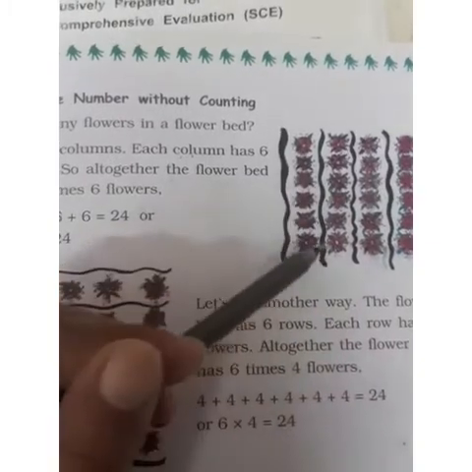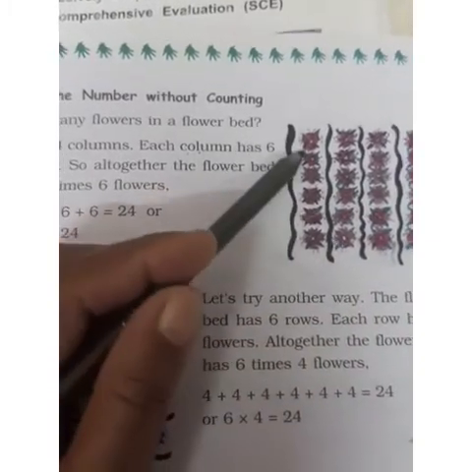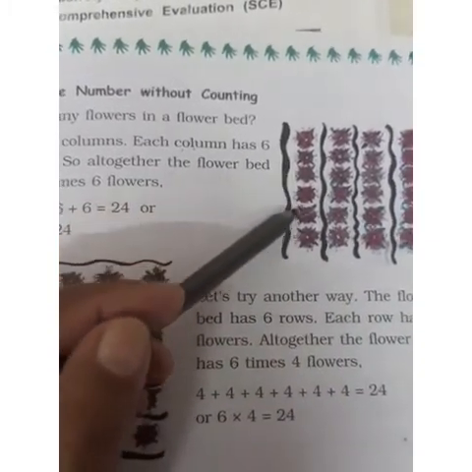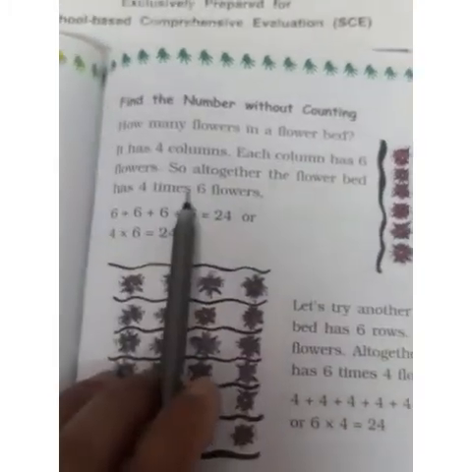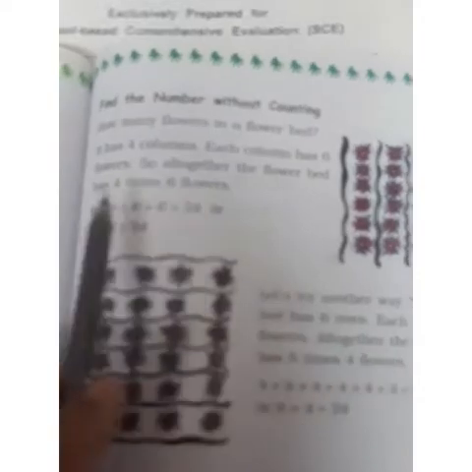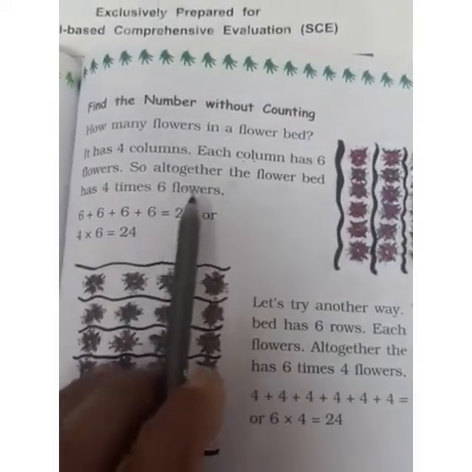And how many flowers are there in each column? Let us count. 1 2 3 4 5 and 6 flowers are there in each column. So altogether the flower bed has 4 times 6 flowers.